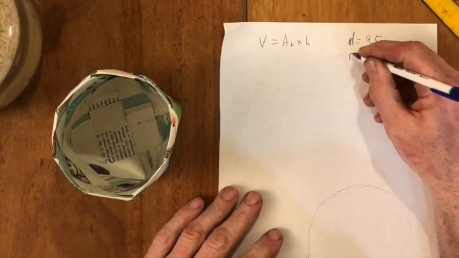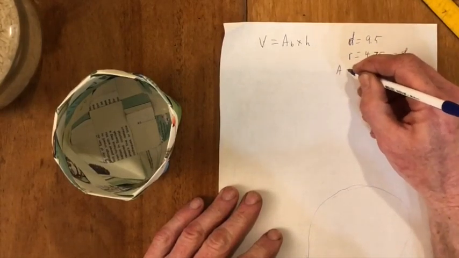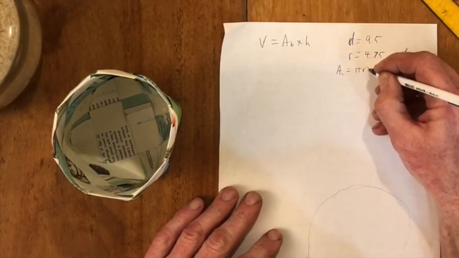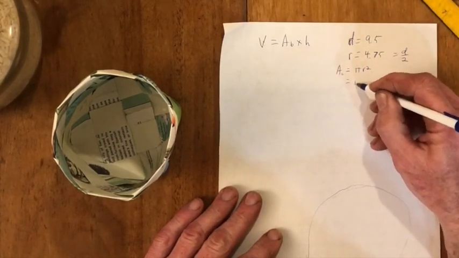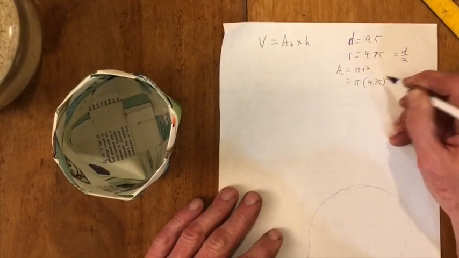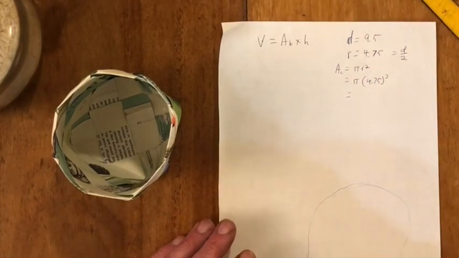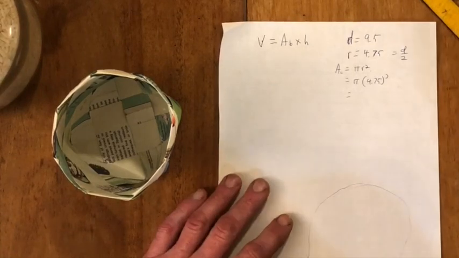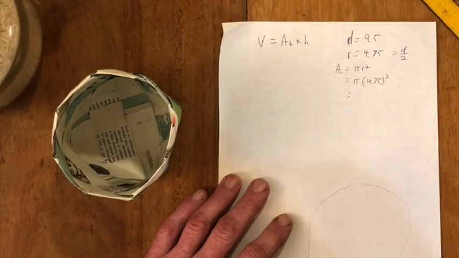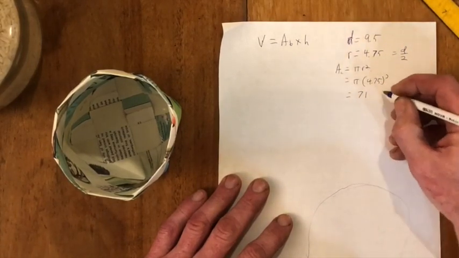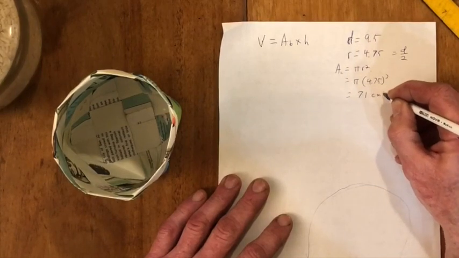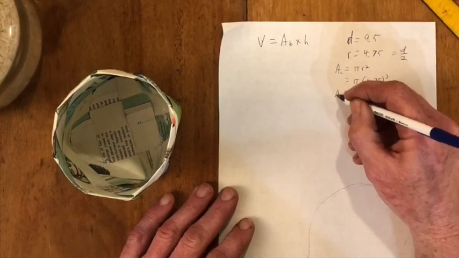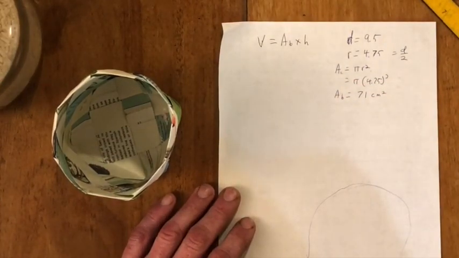All right, so then the area of a circle is pi r squared, and so that's pi times 4.75 squared, and I'll whip out my calculator. 4.75 squared, and I got 22.6 times pi equals 71, and that would be centimeters squared is the area of the base. Okay, so that's the area of this.